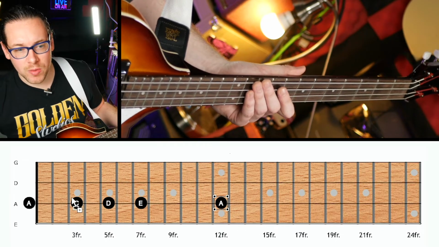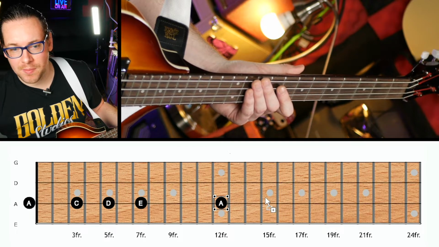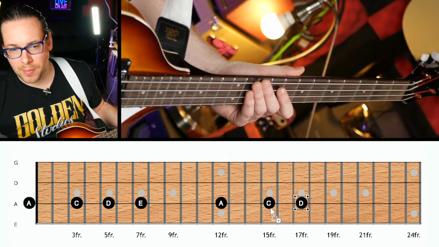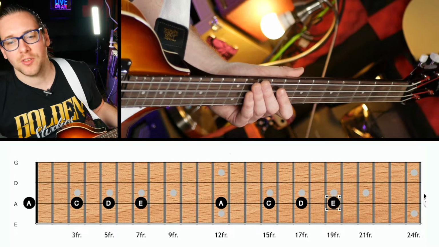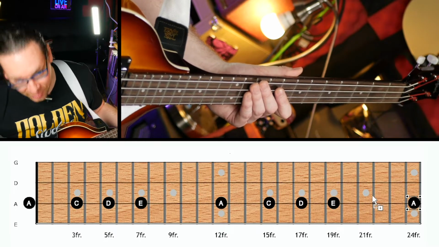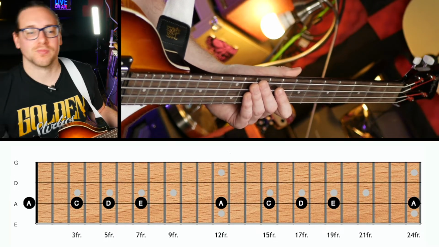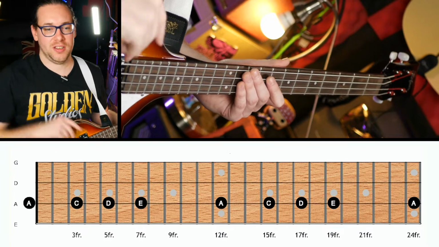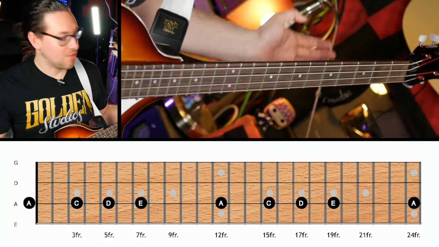And then once again, as we understand, these are the same notes on these dots up here on the 15th, 17th and 19th an octave higher. And if we had 24 frets, we'd reach another octave. So that's what you want to learn.